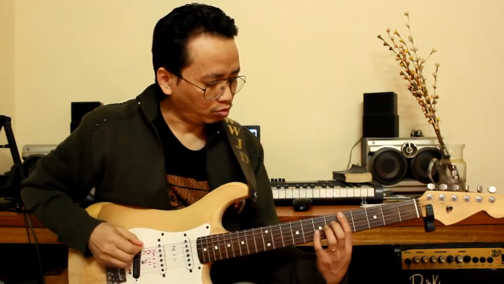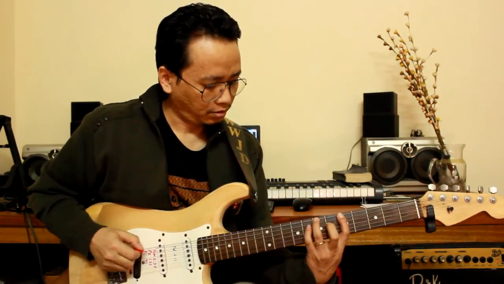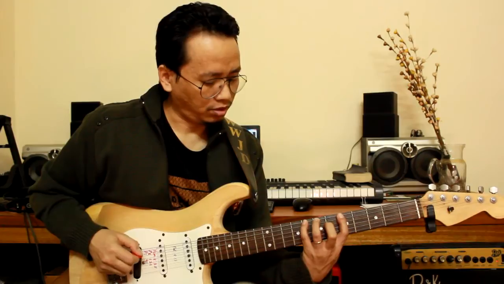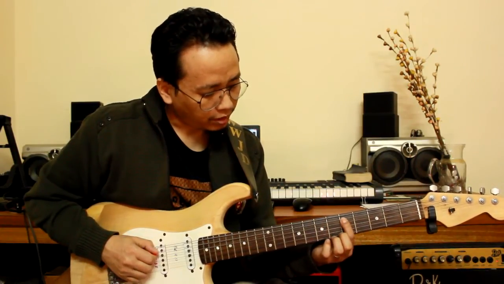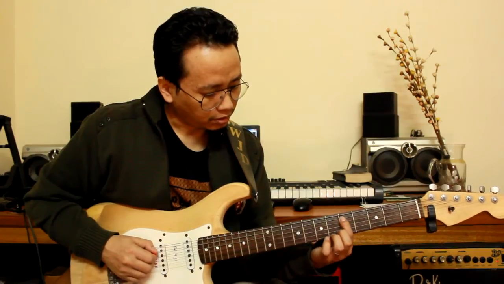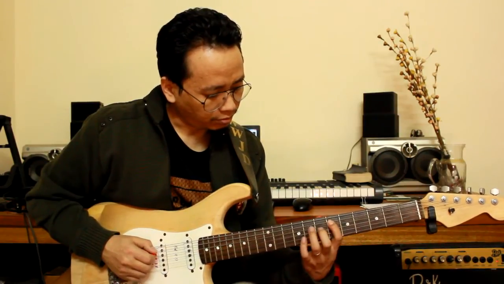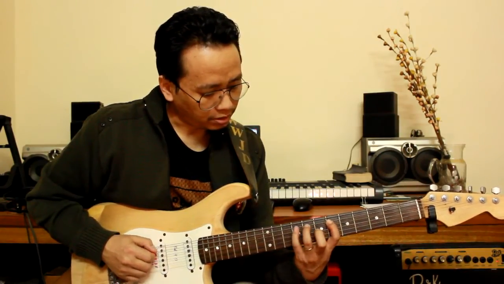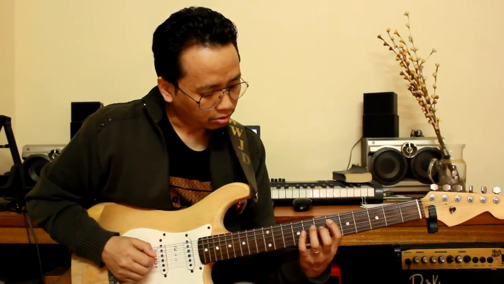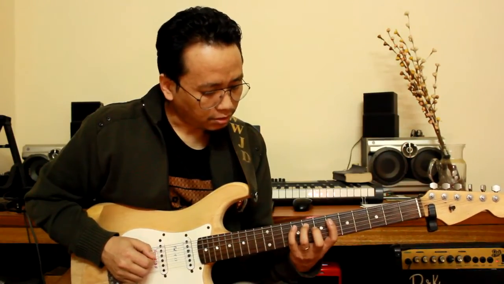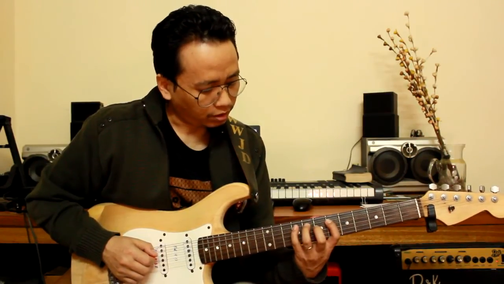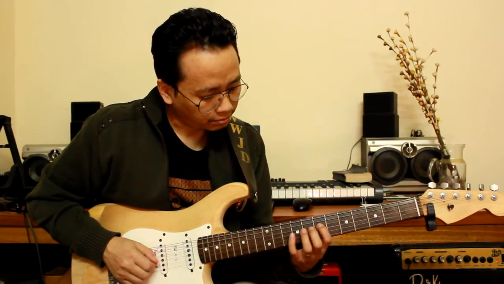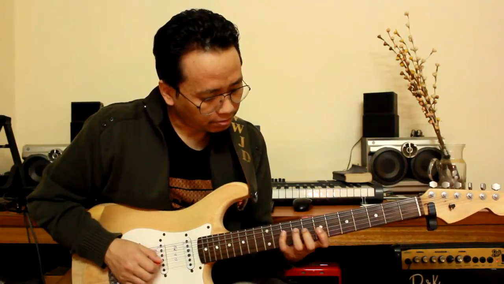You play 1, 1, 3, 4. Now you use this second finger to play. You're playing actually 2 notes here at a time. Semitone, lift 1 fret, tone gap and semitone. So semitone, tone gap, semitone again. Okay, now you repeat the same thing here. You repeat the same thing here.